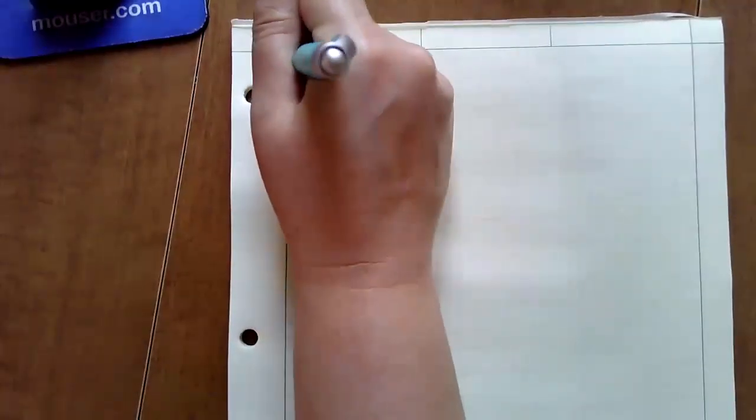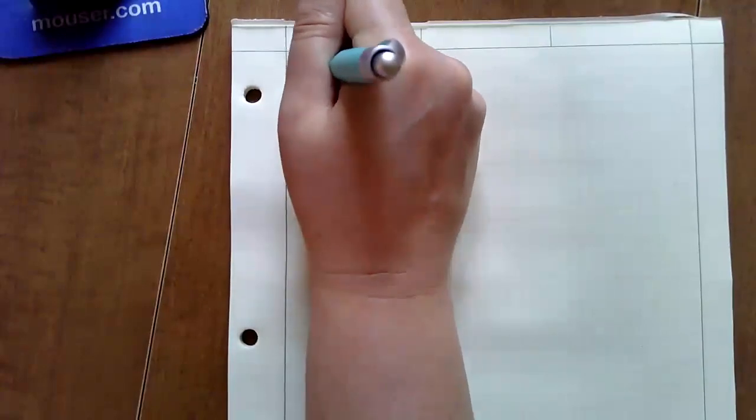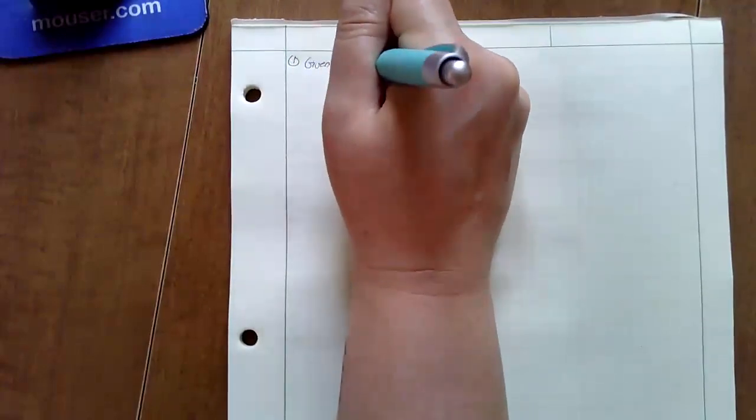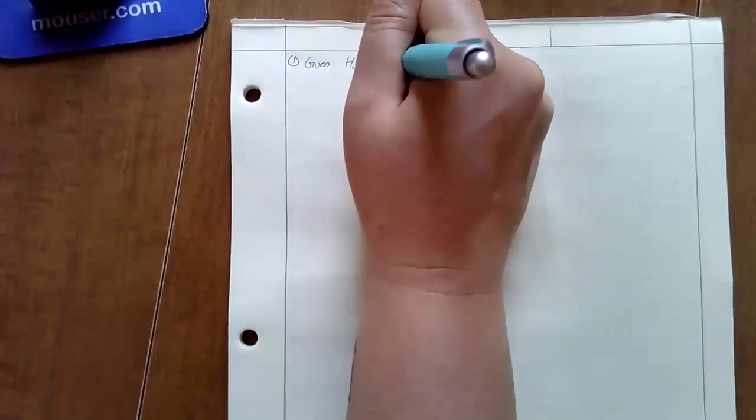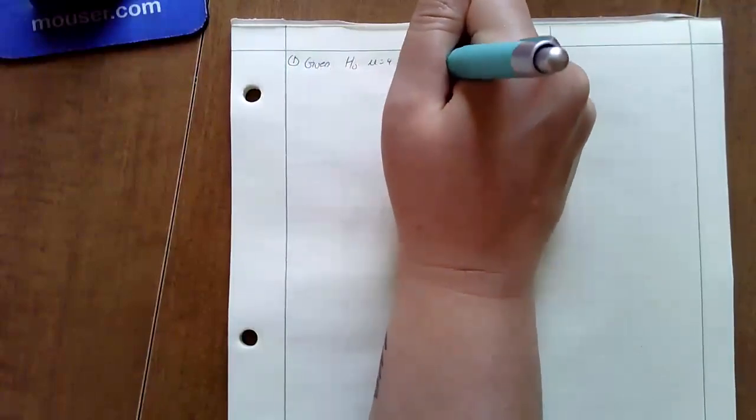So the given statements for the first question: we're going to look at a given null hypothesis that the mean is equal to 4 against the alternative hypothesis that the mean is not equal to 4. Automatically, we know now that we are looking at a two-sided test.